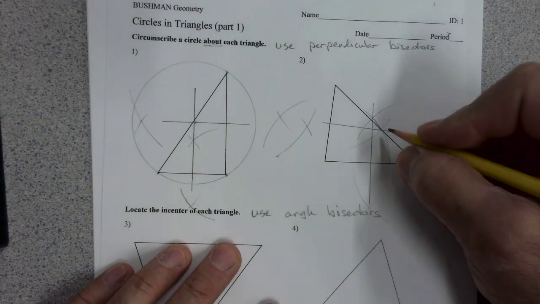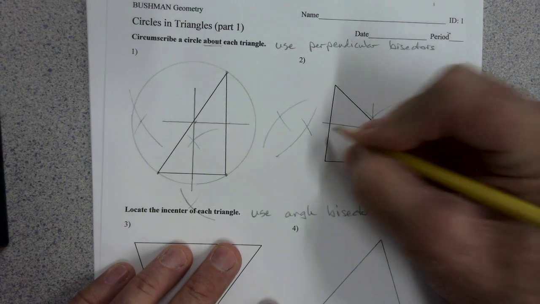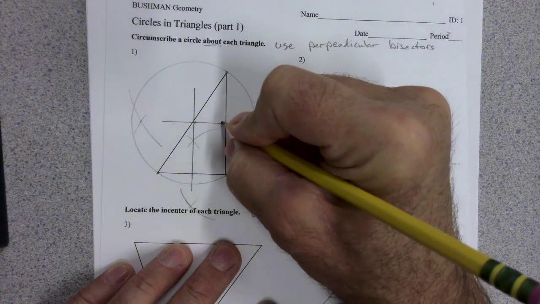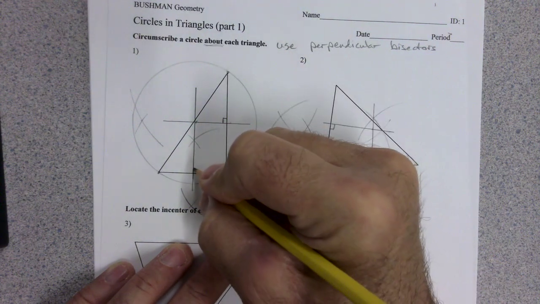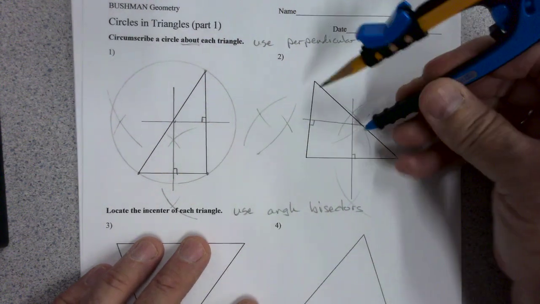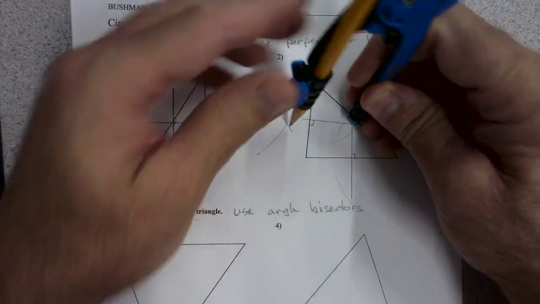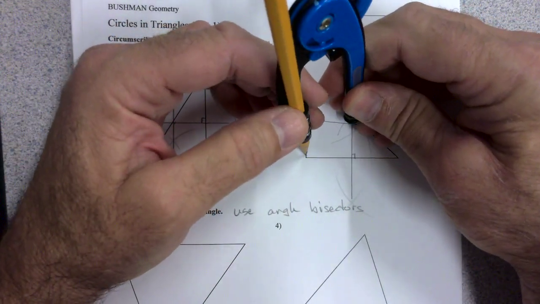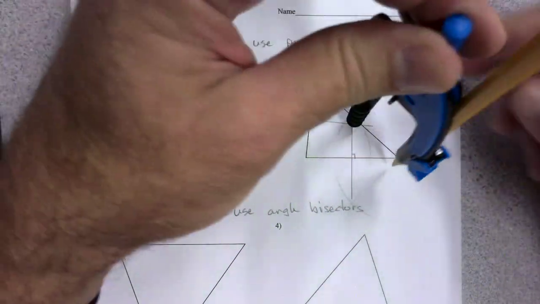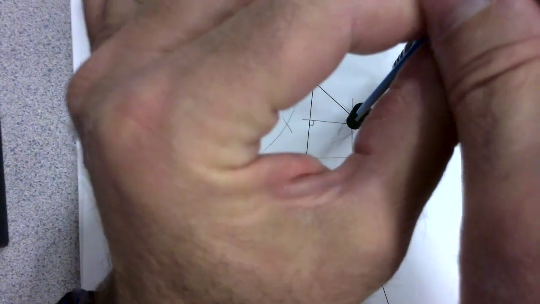Okay, and this is the circumcenter. This is perpendicular there, and this is perpendicular there. I did not make my marks, but I should have made them here and here so you could see. Now I'm going to set my compass in the center at that intersection, and I will measure the distance to that vertex, which is also the same as that one. And there's my circle.